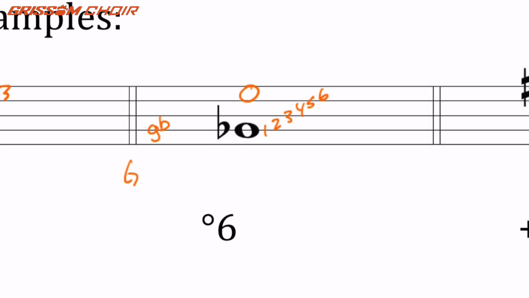Now we have to think like we're in the key of the bottom note. Bottom note is G flat. It is a flat key, so we have B flat, E flat, A flat, D flat, G flat, but then you have to go one past it to C flat.